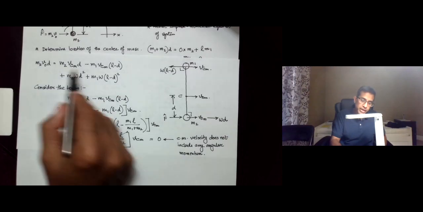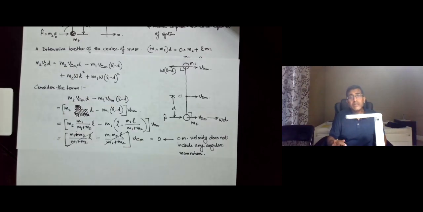Now you may say, why did I write this? Well, I wrote this for the sake of completion, because by definition angular momentum is r cross mv, and when we say mv, that velocity is strictly speaking the total velocity.